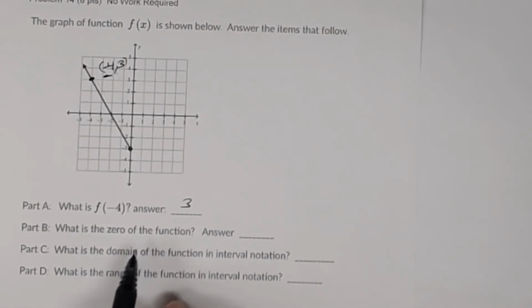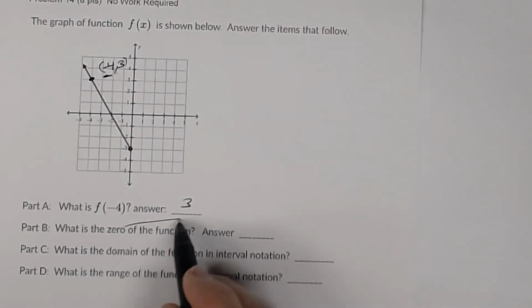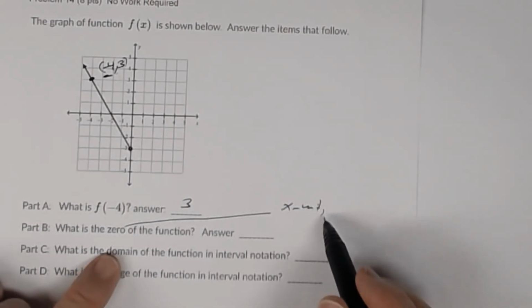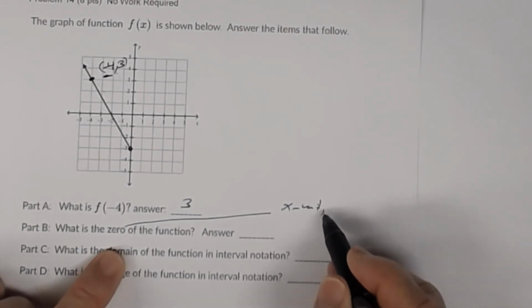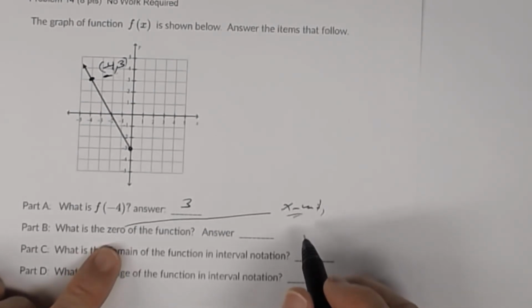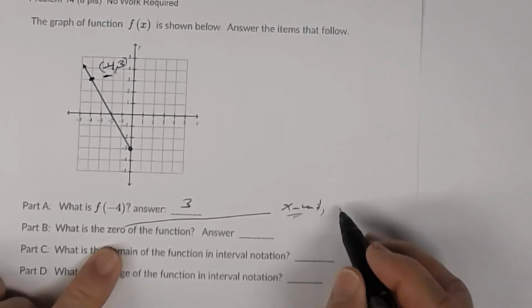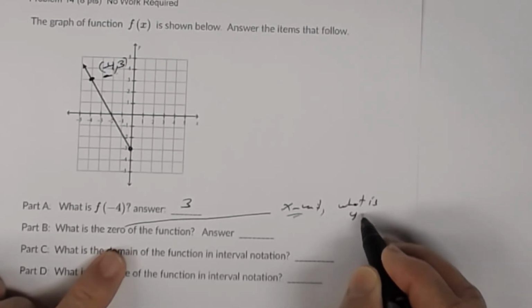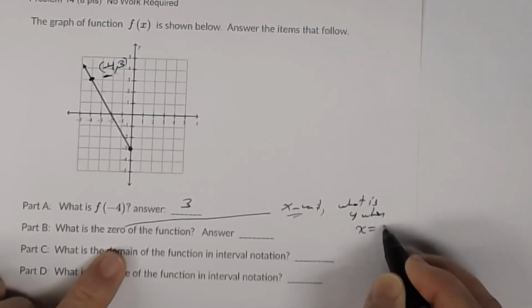What is the zero of the function? Another word for zero is the x-intercept. So when you find the zero of the function, you're also finding the x-intercept. When you find the zero of the function, you ask yourself, what is y? What is y when x equals 0?